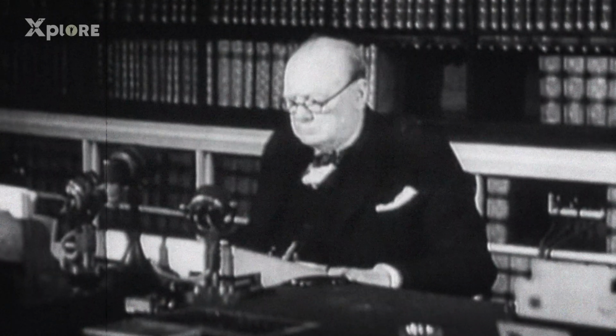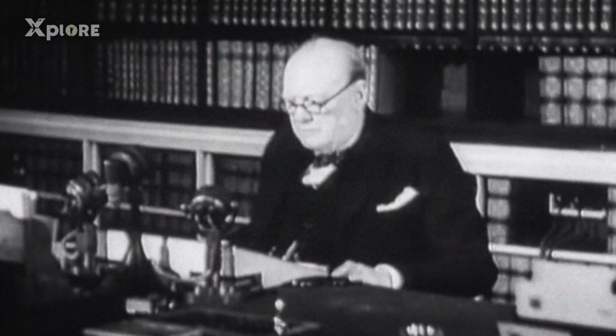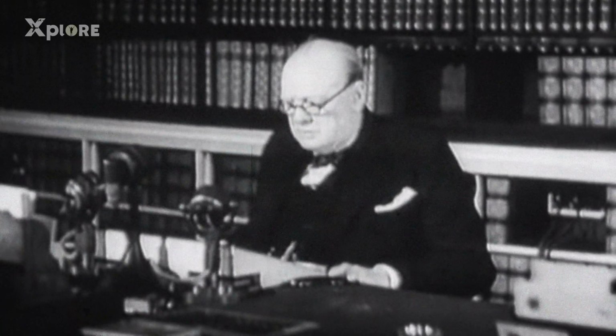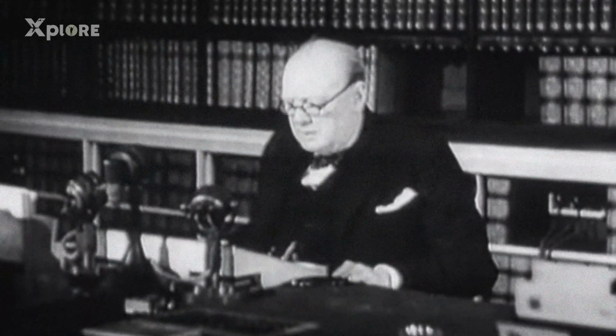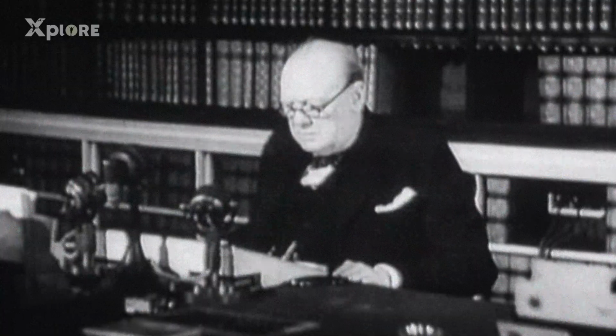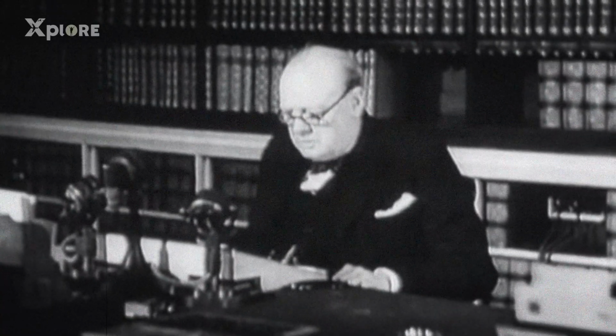General Jodl, the representative of the German High Command, and of Grand Admiral Dönitz, the designated head of the German state, signed the act of unconditional surrender.